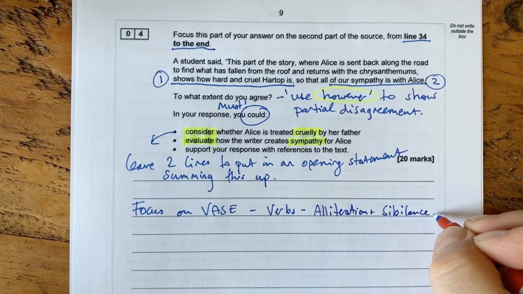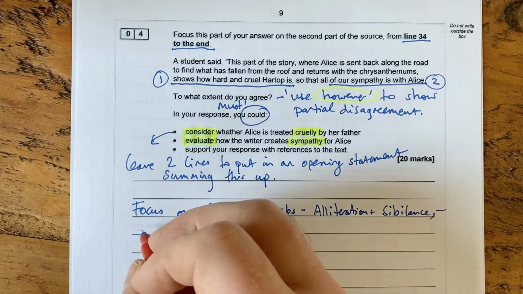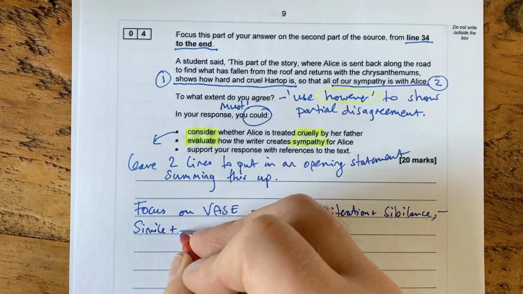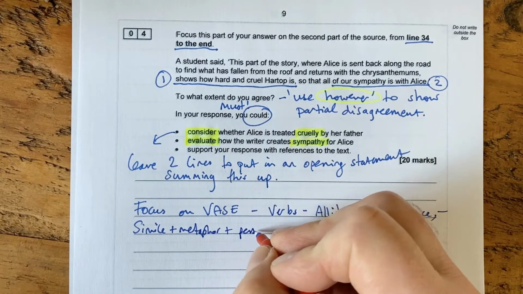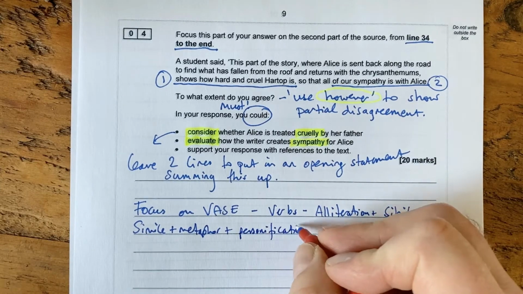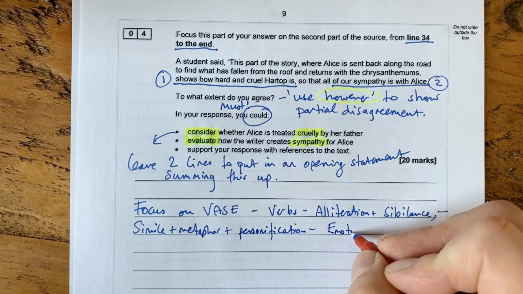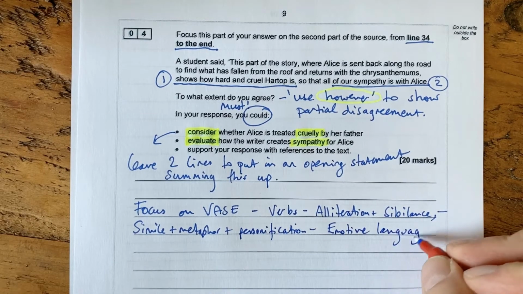And so I know V stands for the verbs that the writer uses, A stands for alliteration, and I've added into that sibilance because it's a type of alliteration. Then S stands for simile, but actually I'm going to link all those figurative use of language together, so metaphor and personification go with simile. And then finally, every writer thinks about emotive language.